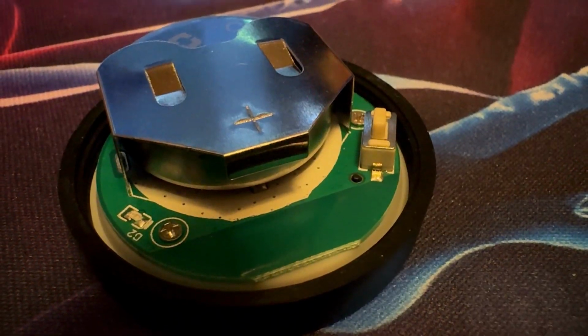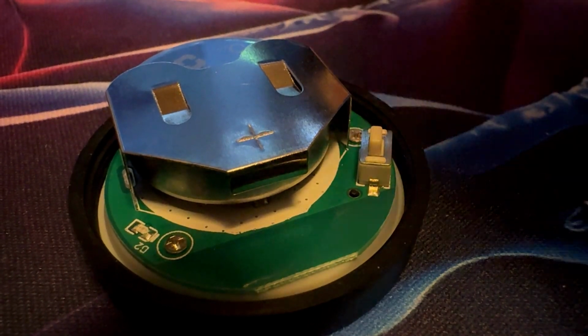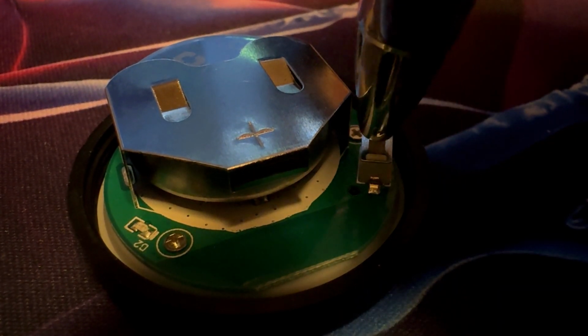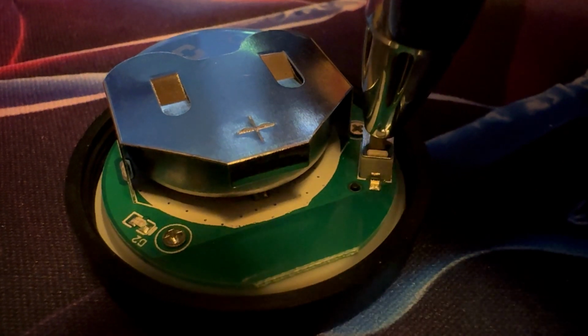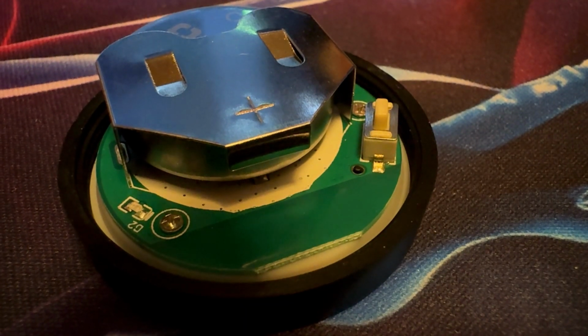Okay, I've taken the cover off the beacon, and I'm going to turn the beacon on. On the right, you see the white switch. I'm pressing that down. It clicks in. Now I'm holding it. Watch on the left. You see the blue LED? The beacon is now on.